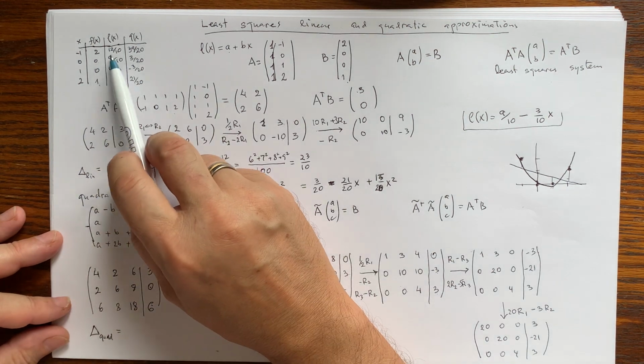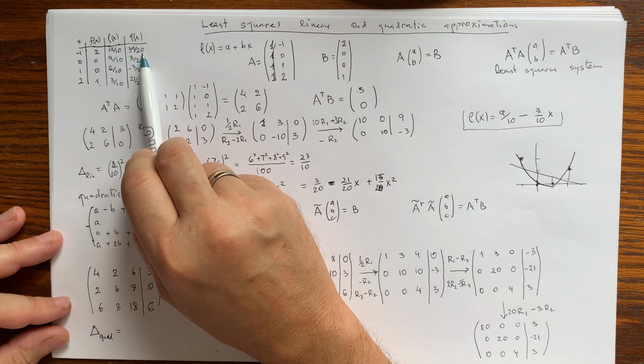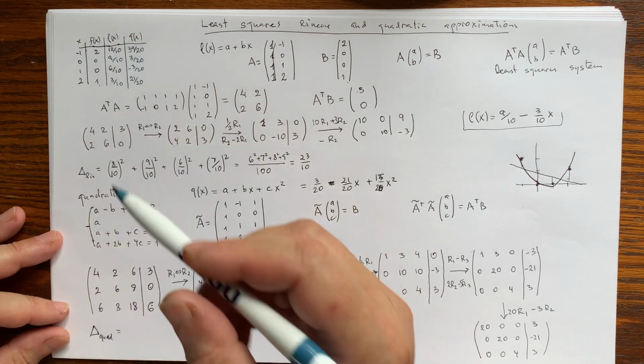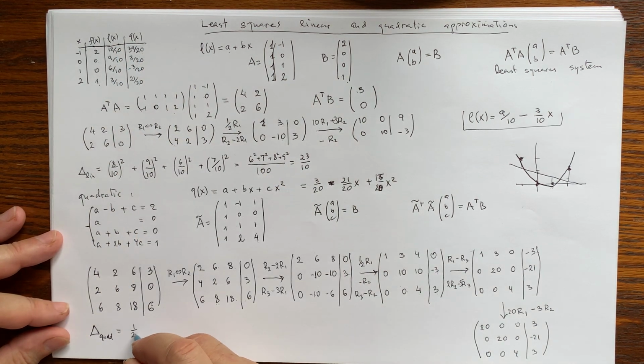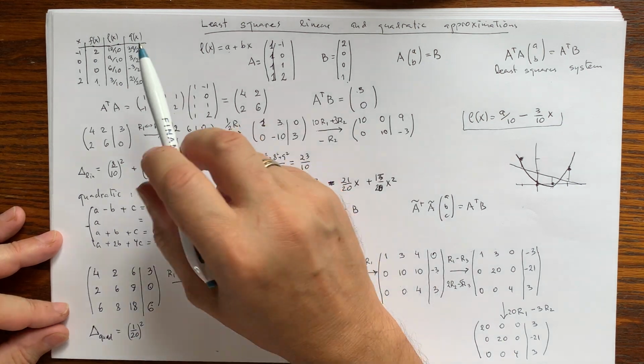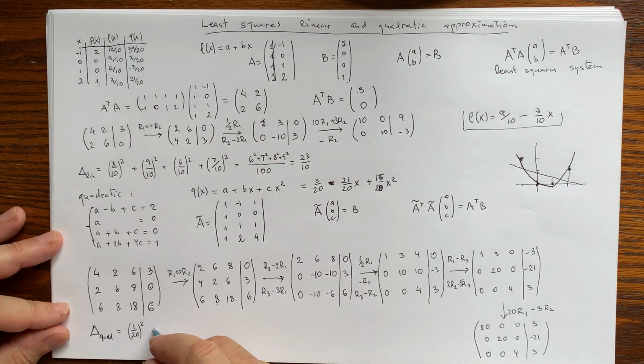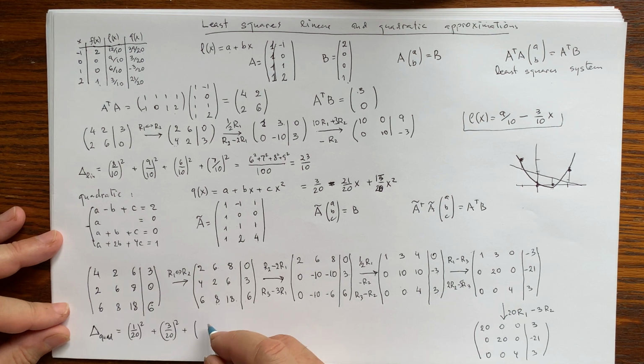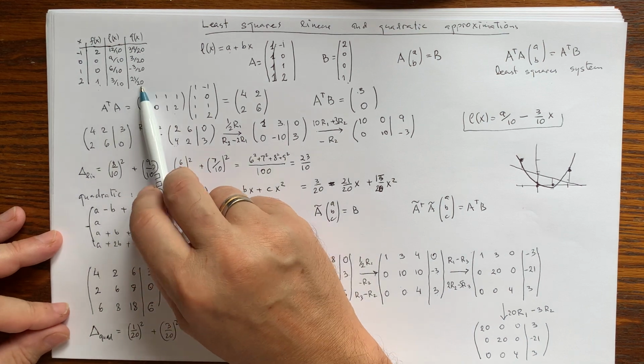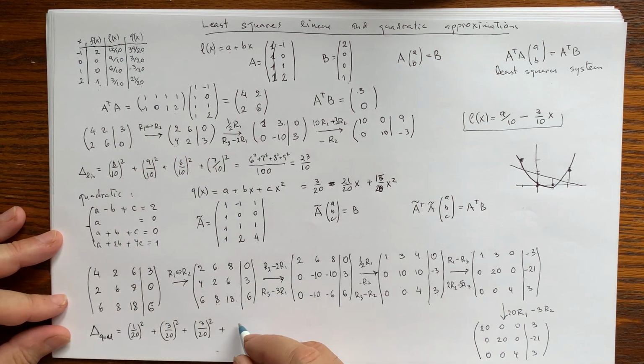And this deviation between the 2 and 39 over 20 is just 1 over 20 squared. The deviation is 3 over 20 squared for the second data point, again for the third, and the last one is again 1 over 20.